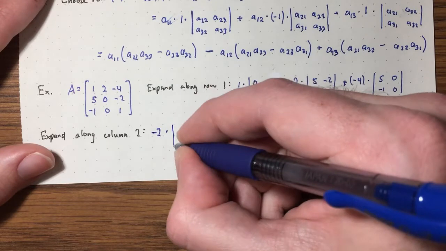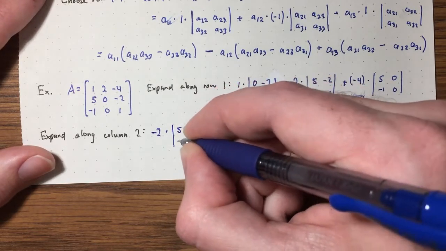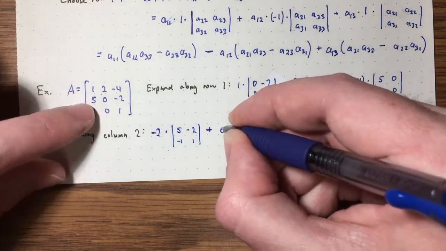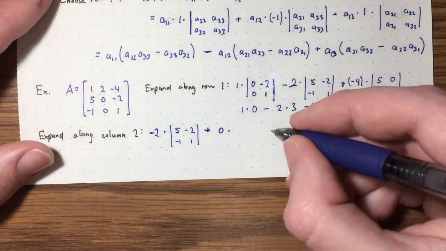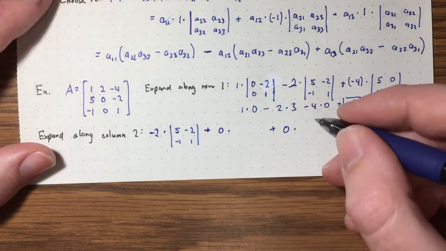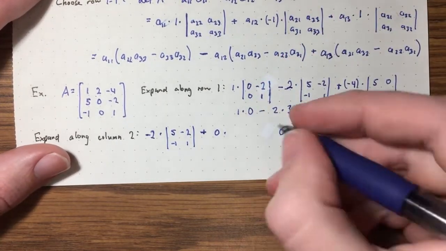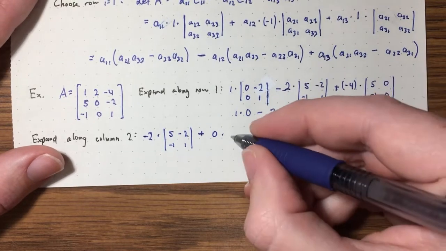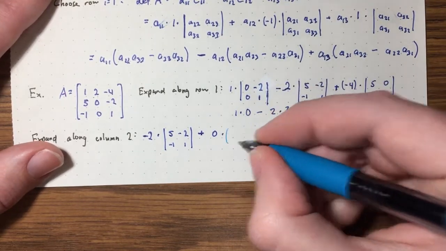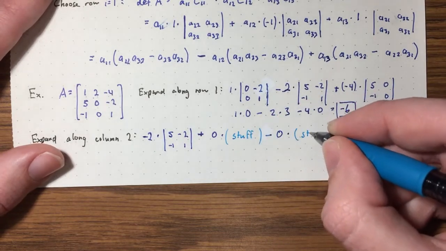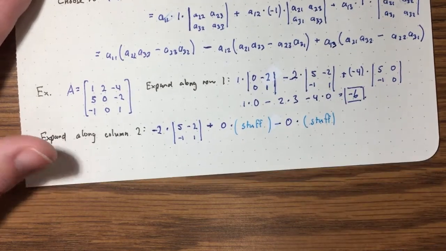So I have -2 times 5 minus 2 minus 1, 1, plus this 0 here times something I don't care about, plus 0 times something else I don't care about. Or I guess I technically should say -0, but I don't really care, because -0 and plus 0 is, yeah, I'll just write something. Stuff. It's 0 times that stuff, so it doesn't even matter.